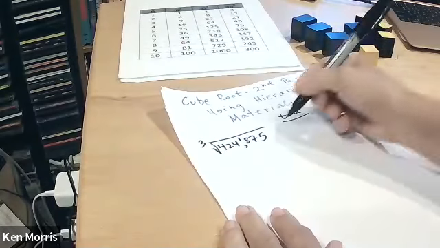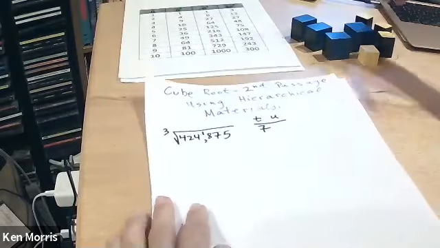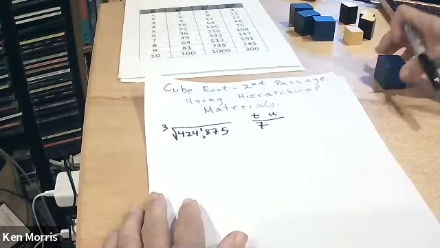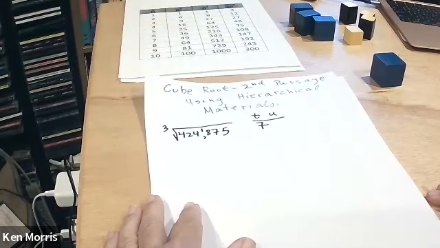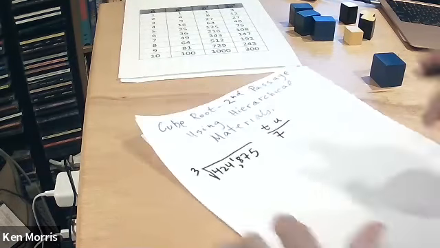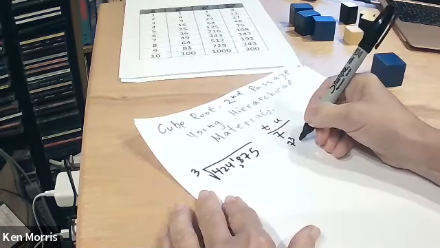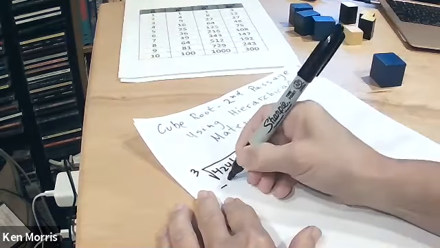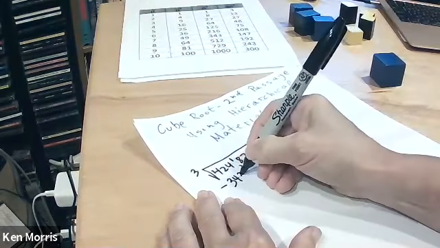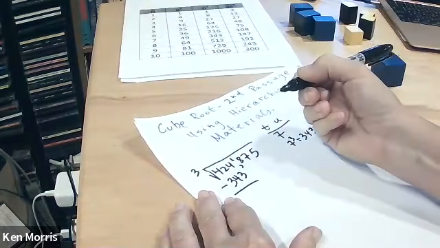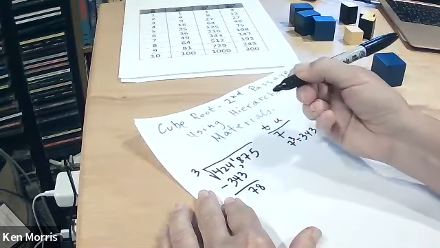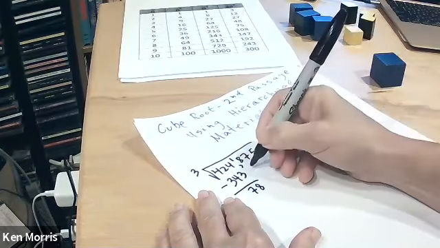So it's going to be the cube of 7, which will be represented by our largest cube. And of course, the cube of 7 is equal to 343. So we will subtract 343 from 424, leaving us with 78.